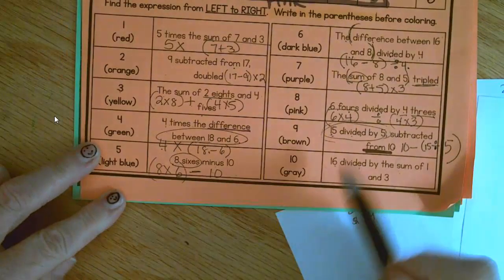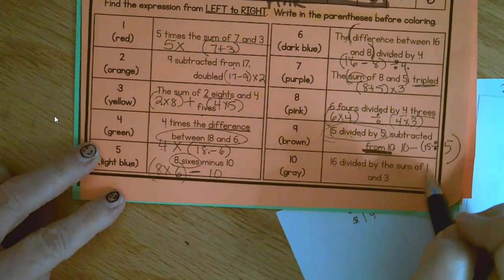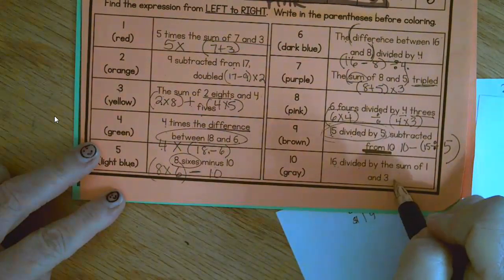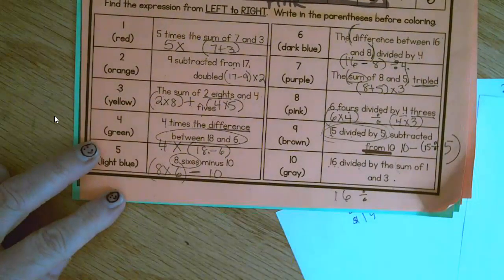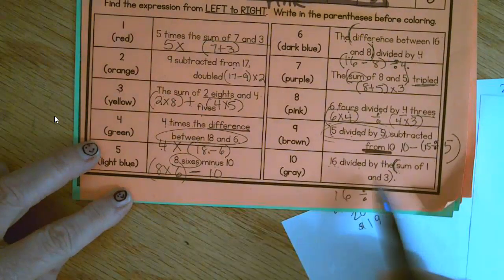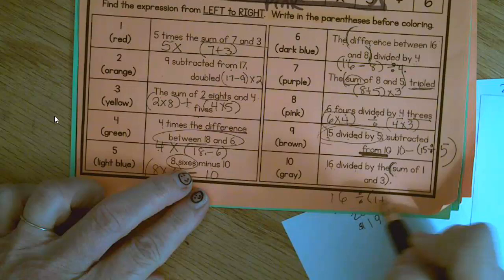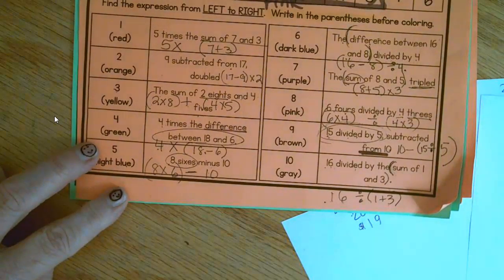And our last one, 16 divided by the sum of 1 and 3. So 16 is going to be divided by, not divided by 3, not divided by 1, but by the sum of 1 and 3. So it's going to be 16 divided by 4, technically.